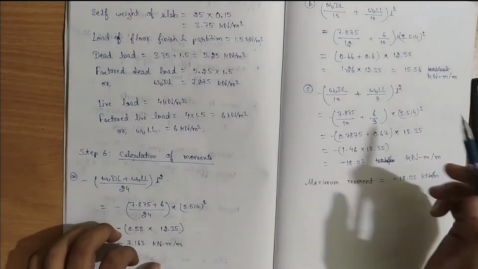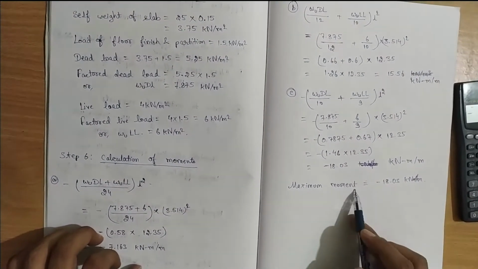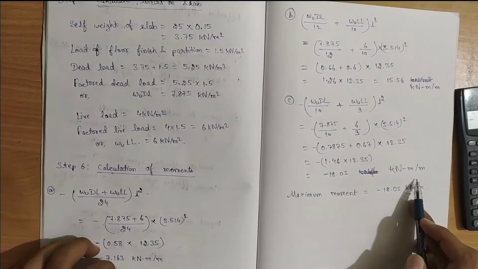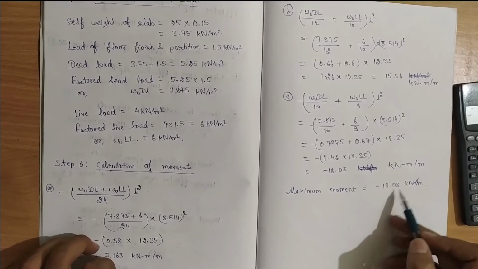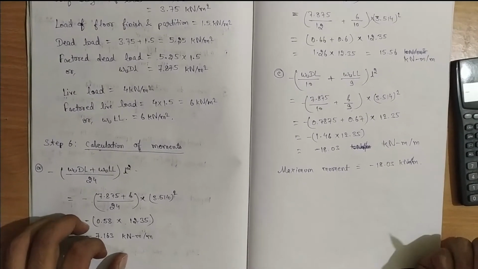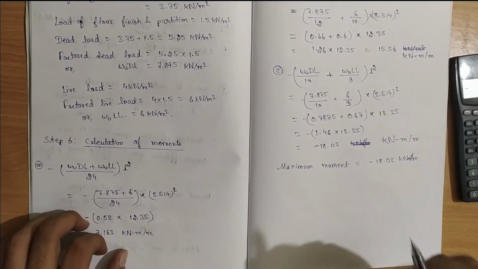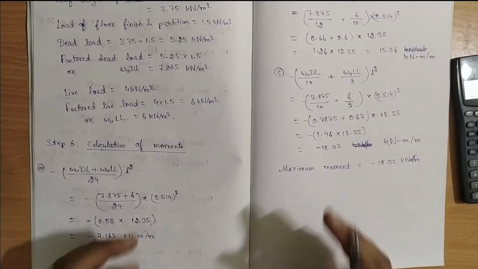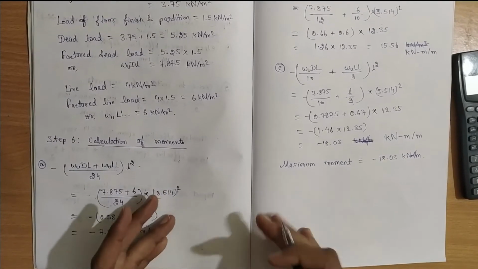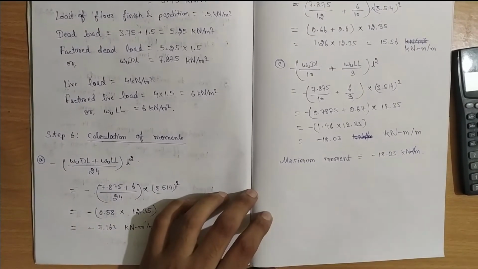Then we chose the maximum moment. Why the maximum moment and why this negative sign? The question is, with this negative sign, how can this moment be the maximum moment? That I have already explained in the design of slab part 2. You can rewatch that video, or if you know the answer then you can comment in the comment section.